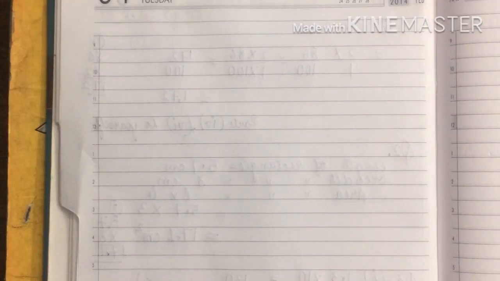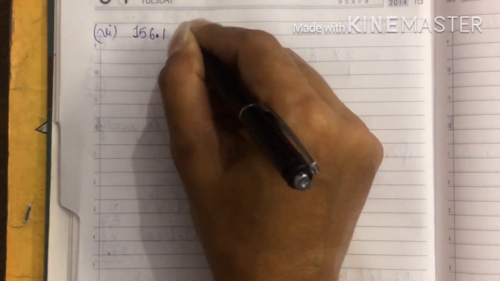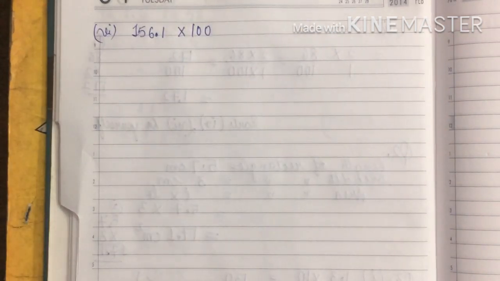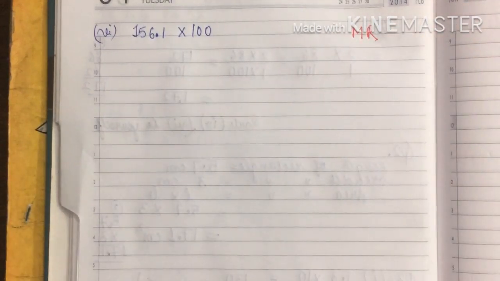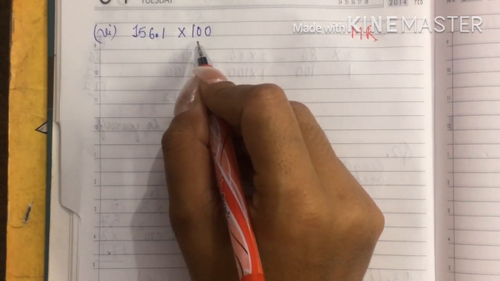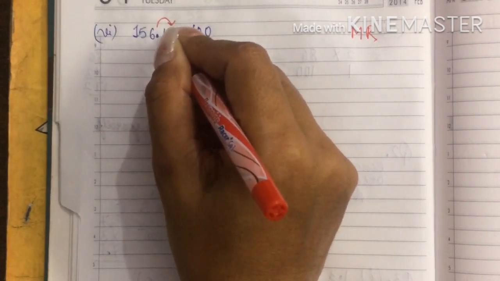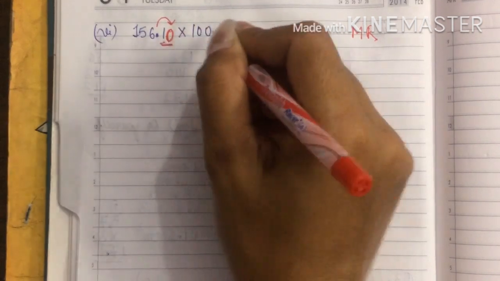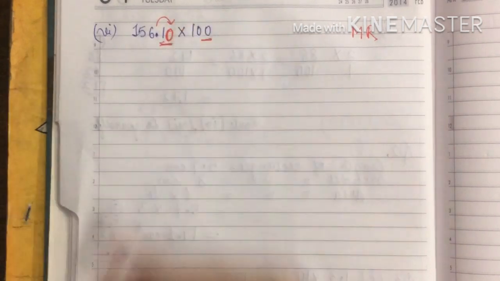Continuing further, we have done the first, second, fourth and fifth parts. Let's do the sixth part. We have 156.1 multiplied with 100. Let's use the shortcut. Shortcut means multiplication, right? The point has to go to the right side, and I'm multiplying with 100, so the point has to go two places to the right. If I go to the right side, I have only one place. I will put a 0. So I've got two places now. Two zeros, two places. The point will move from here and reach the end.